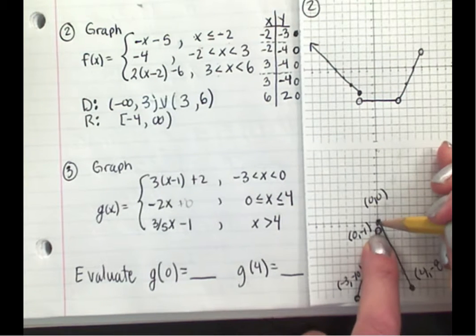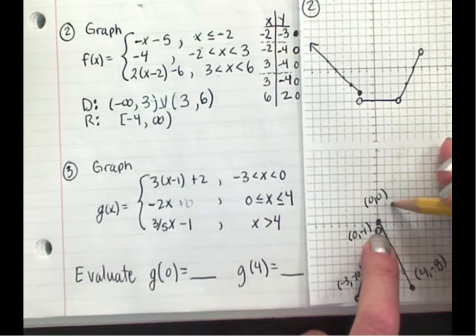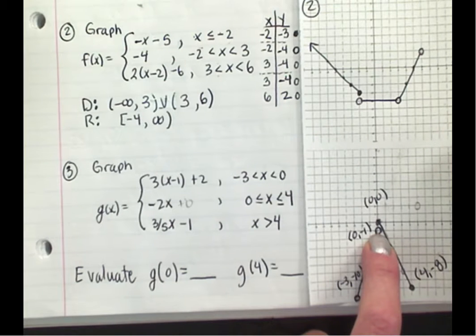With a positive 1, 2, 3, 1, 2, 3, 4, 5. 1, 2, 3, 1, 2, 3, 4, 5.